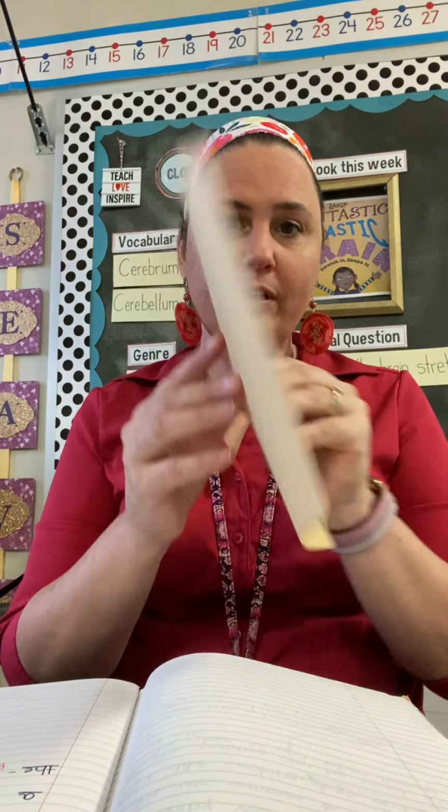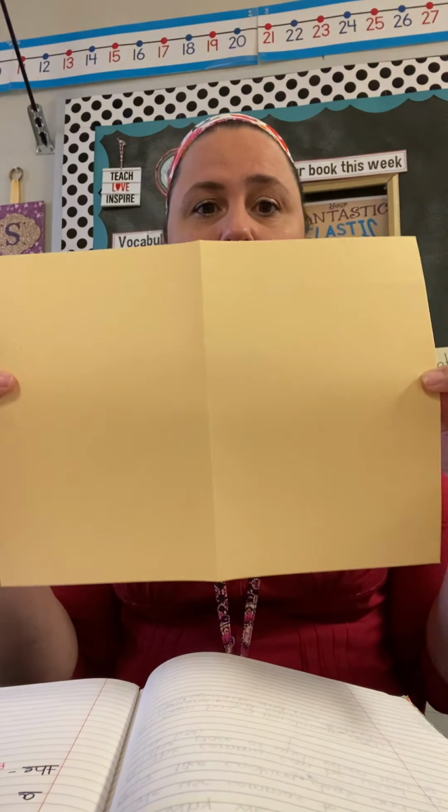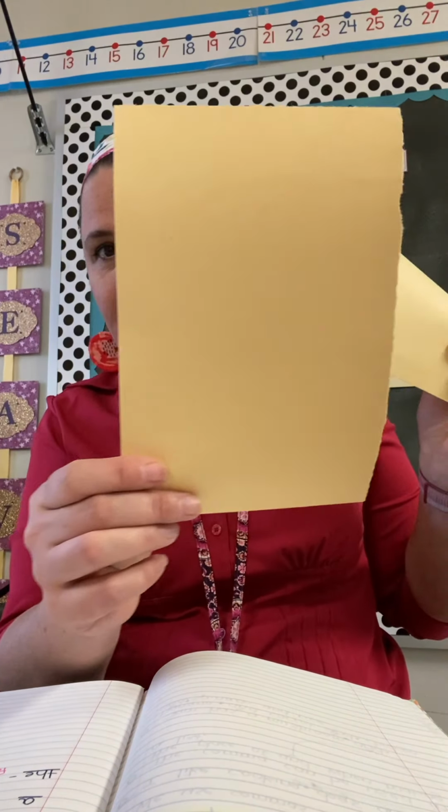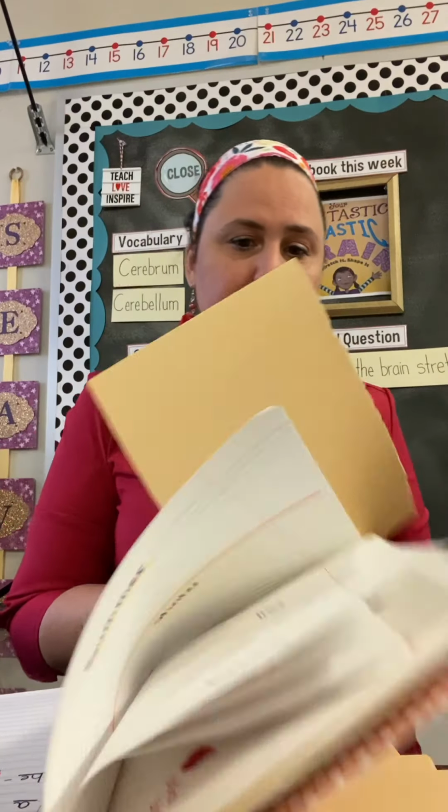Okay, once you have your notes all written down and you're ready to move on, I would like you to get a plain sheet of paper. I use manila paper, and I folded it in half. I'm doing this because I need the paper to be small. So I'm going to cut it in half, or I'm really good at tearing slowly, so that's what I did. And then I made it a small piece of paper.